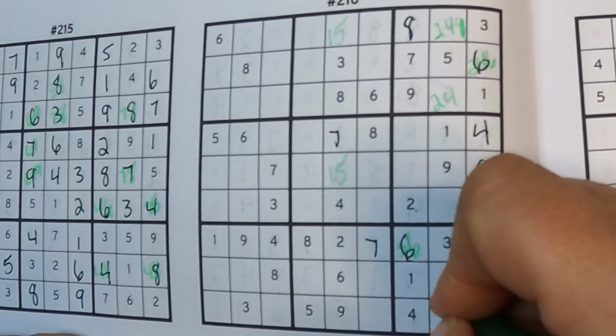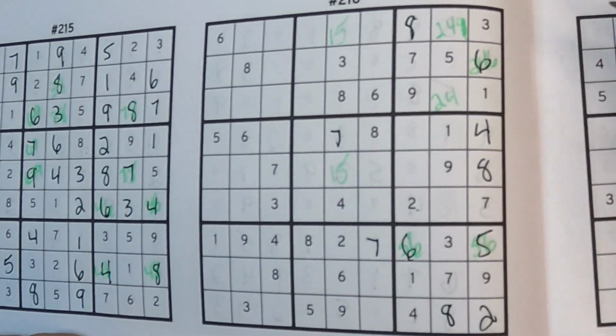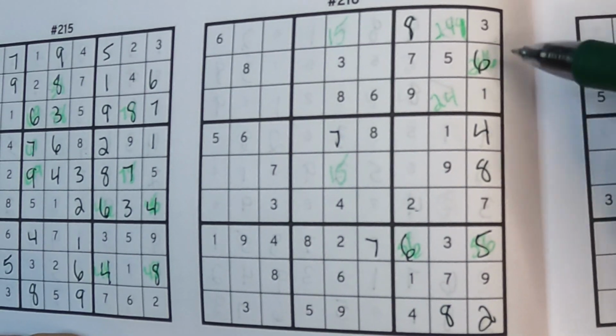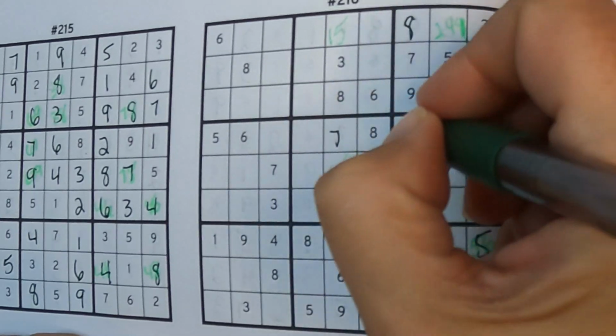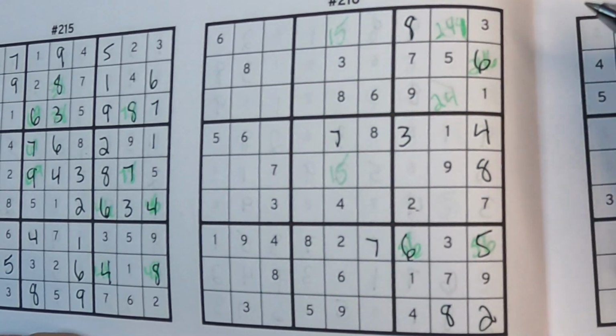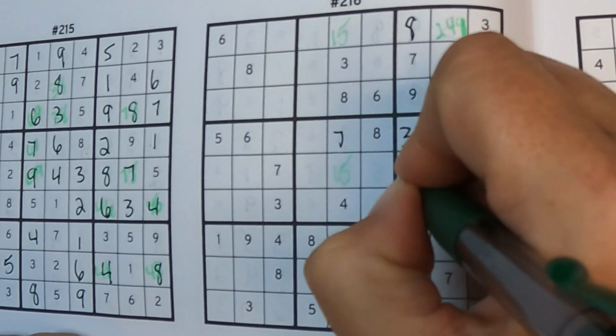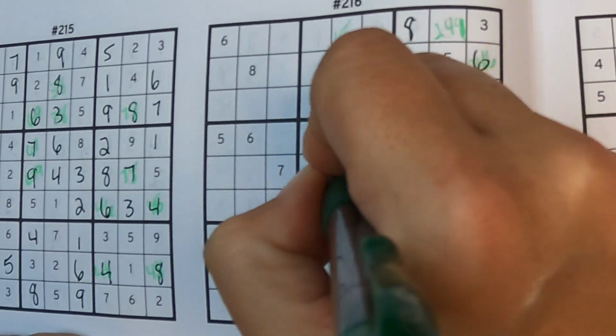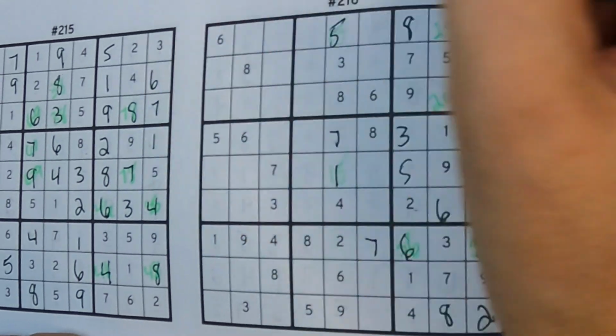For this box, we're only missing an 8. For this box, we're missing 3, 5, and 6. We've got 5 and 6 here, so this is our 3. 6 here, so 5, 6. That 5 makes this our 1, 5.